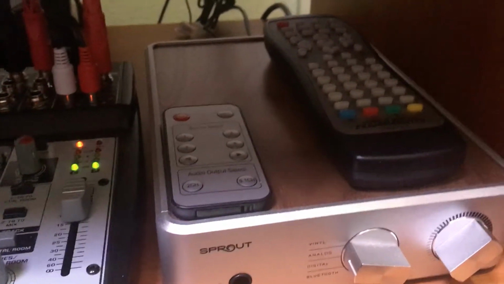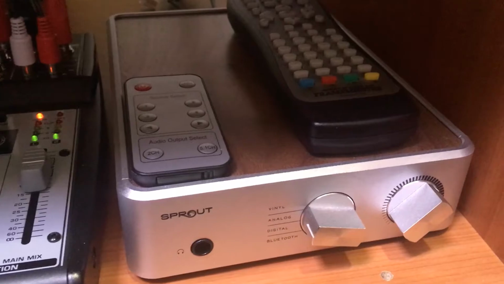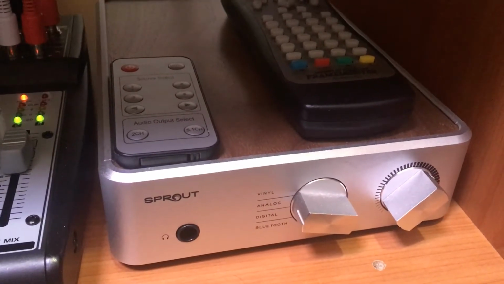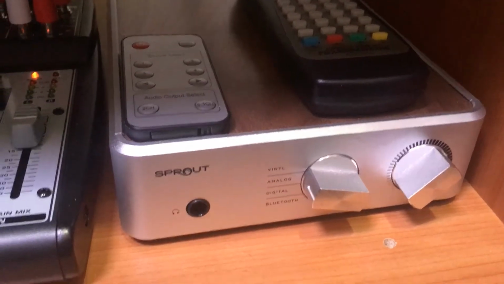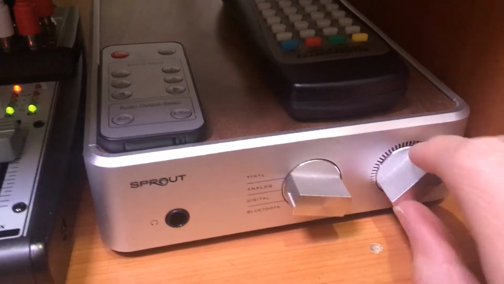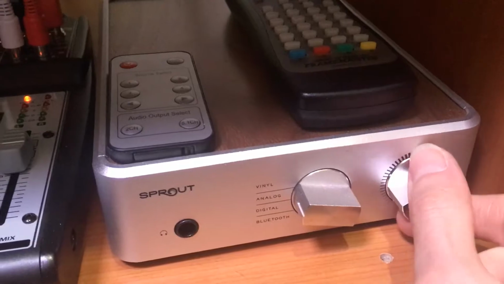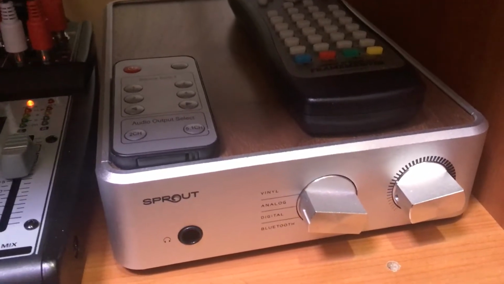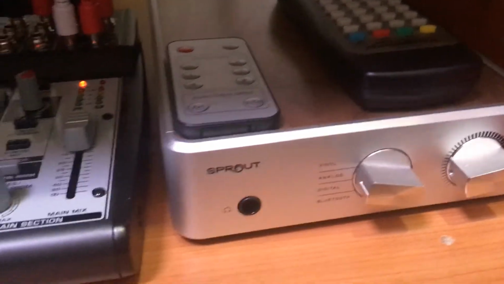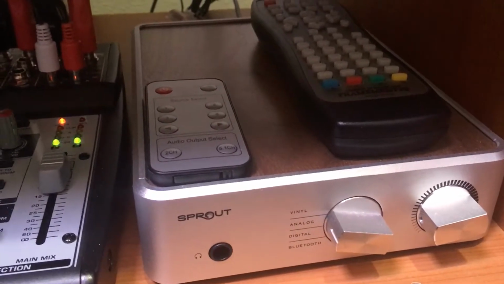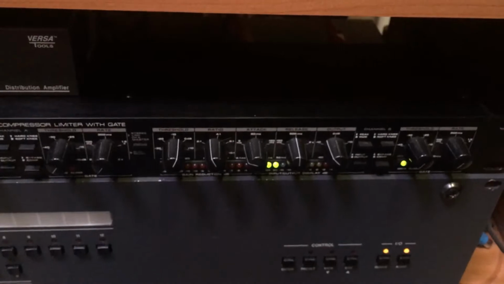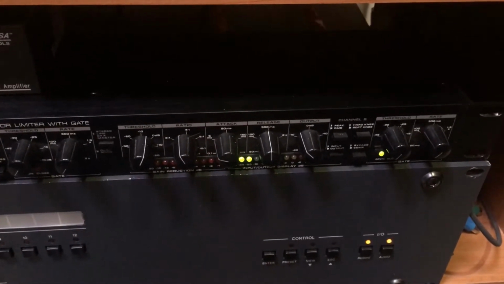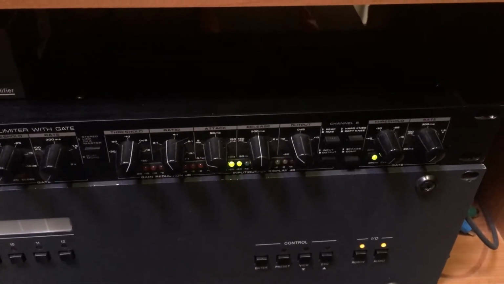And then this Sprout box over here is a vinyl amplifier, but it has analog, digital, Bluetooth. I mean, it's really nice for what it is. And then you can turn up the volume on this, and that comes into the headphones and stuff after making it through. So you can see the game audio there.